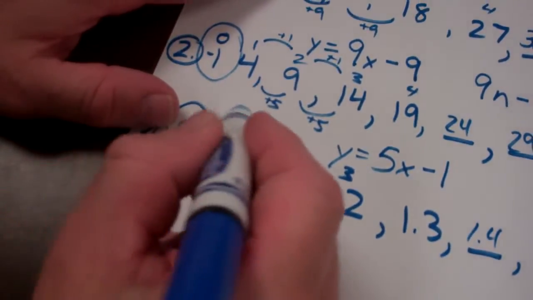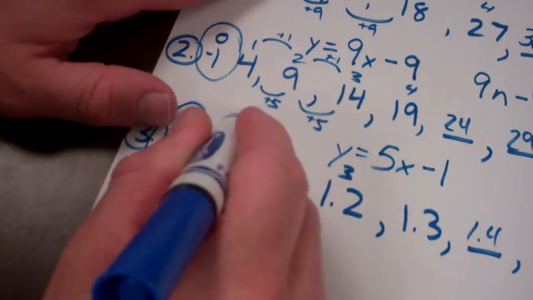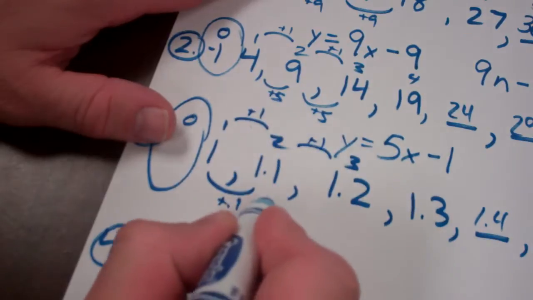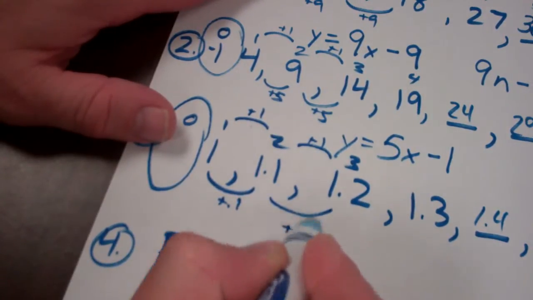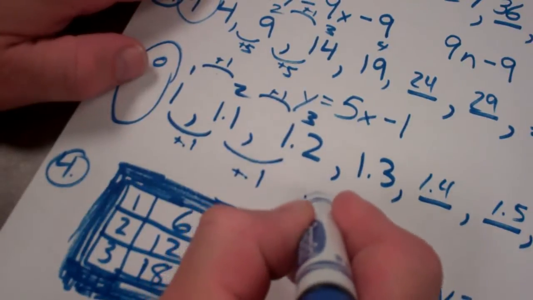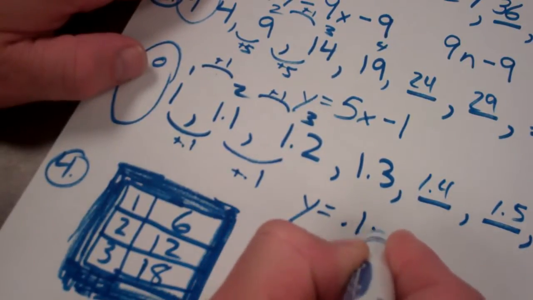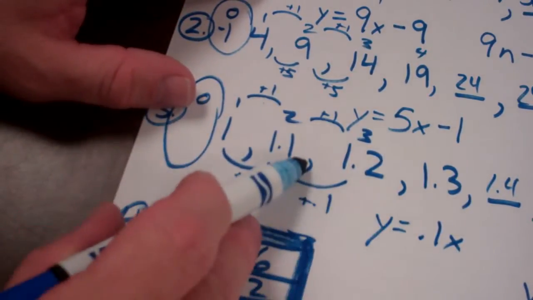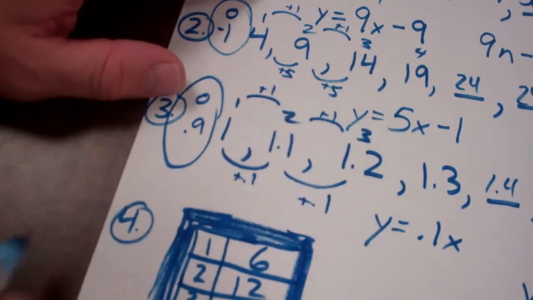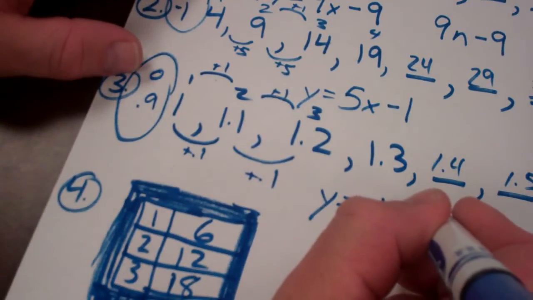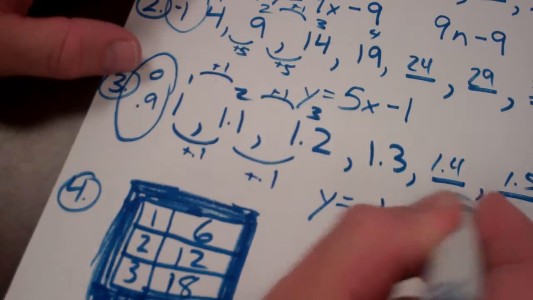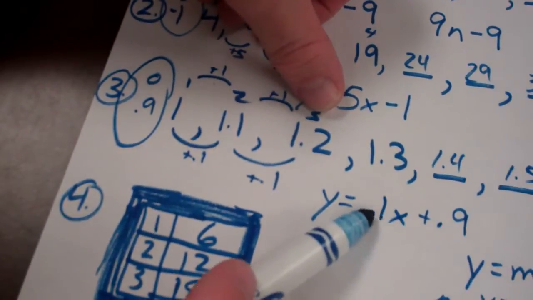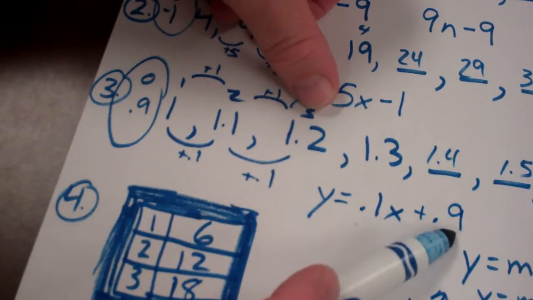Okay, so constant rate of change, it went up by 1. It went up by 0.1. Went up by 1. It went up by 0.1. All right, so let me write that down. That's y equals 0.1 times x. So let me go back down 0.1 to go backwards, because we're going down 0.1, down 0.1. I'd be at 0.9. All right, so I would have to add 0.9. Let's just take one to make sure it works out. Let's just try 3. 3 times 0.1 would be 0.3, and 0.3 plus 0.9 is 1.2.